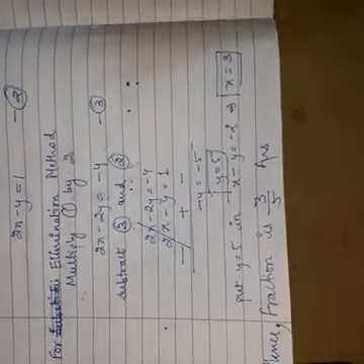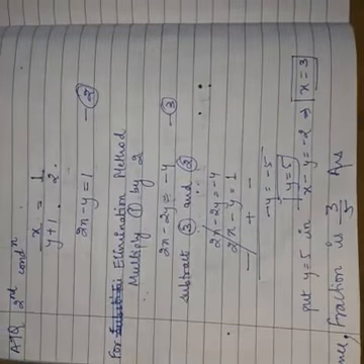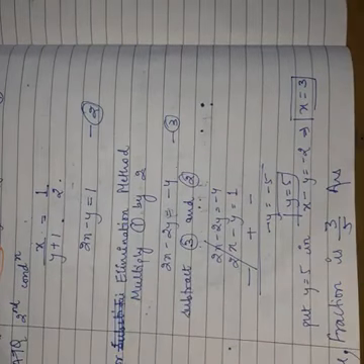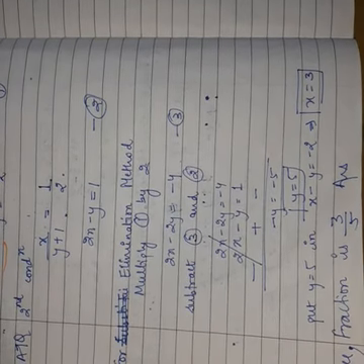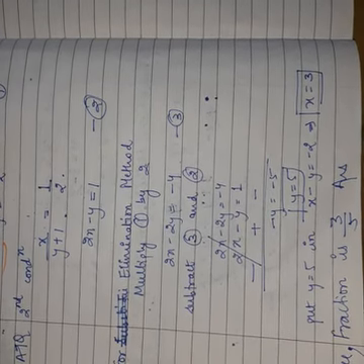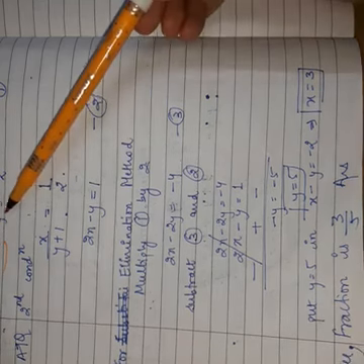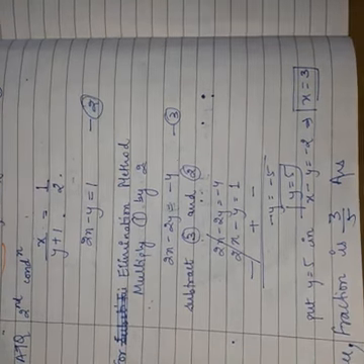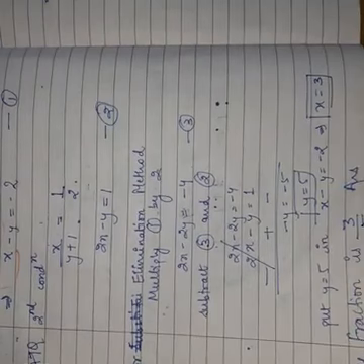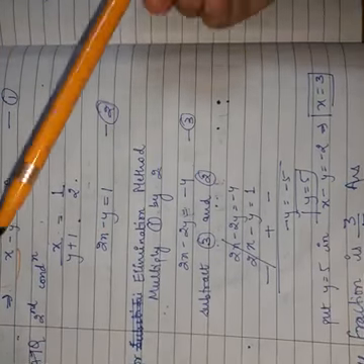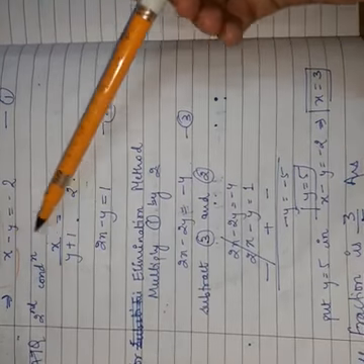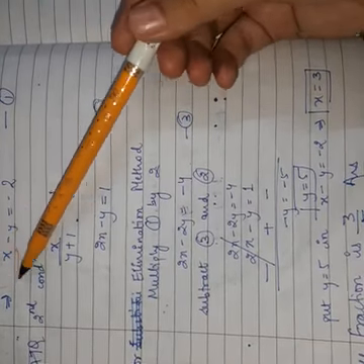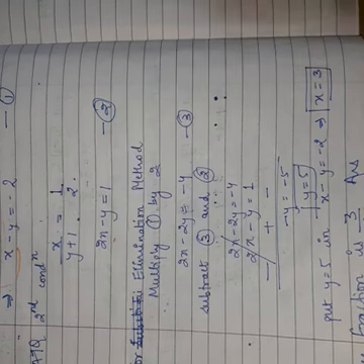So in the question we are required to perform the elimination method. For the elimination method, we eliminate a variable if it has the same coefficient. In my method I have converted the x coefficient of equation 1 to be the same as in equation 2.